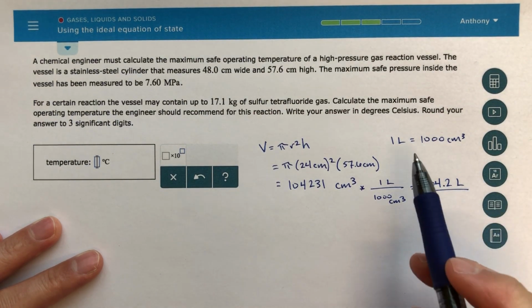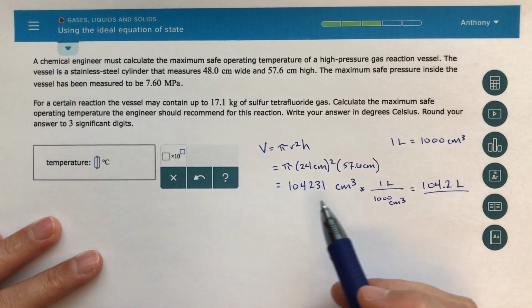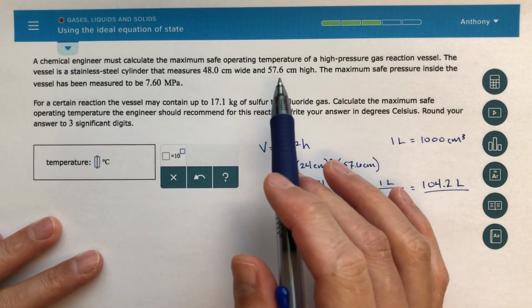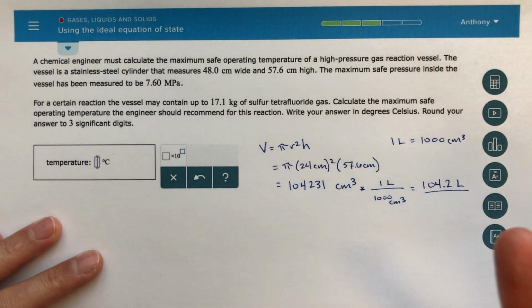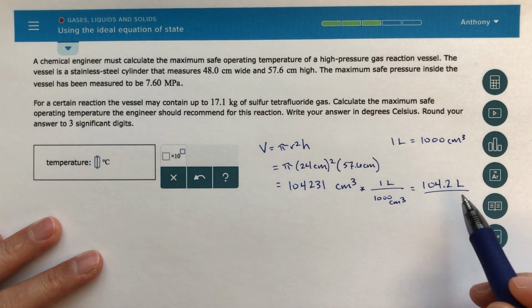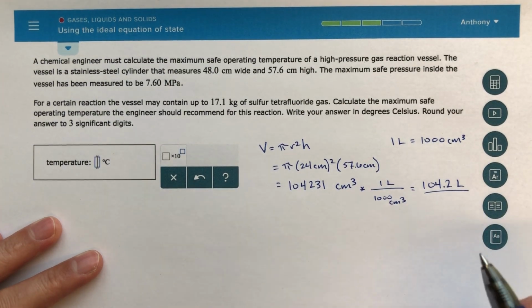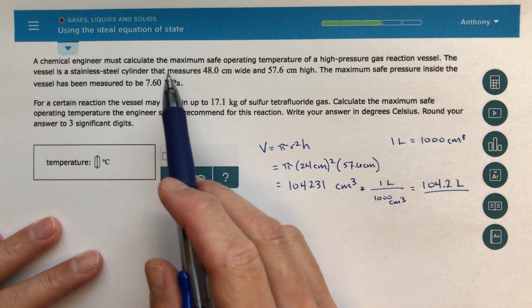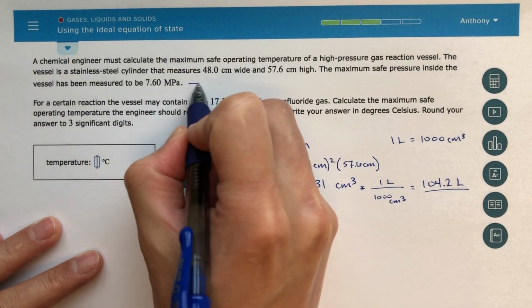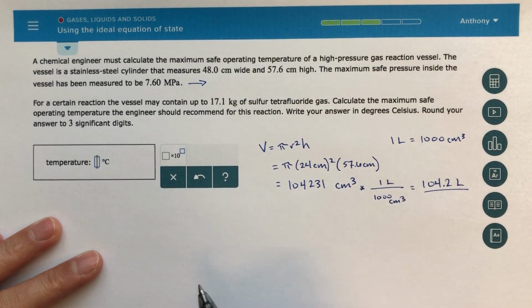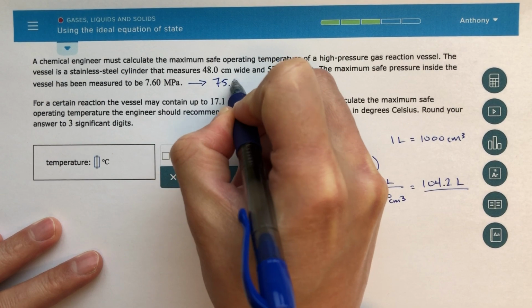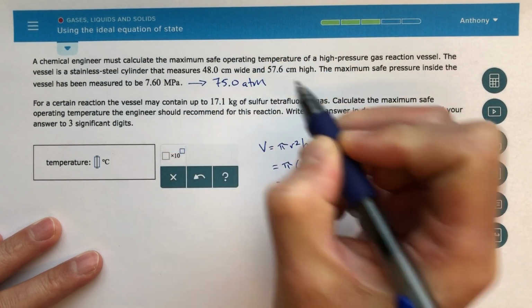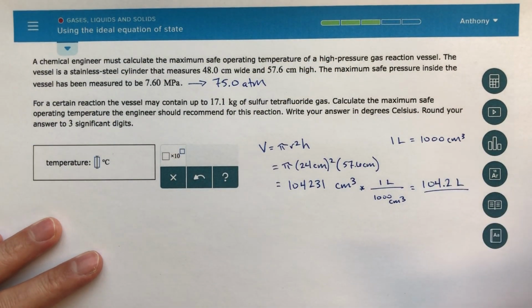That's the first thing that I did. And I haven't even finished reading the question yet, but I'm already going through, breaking down what's the information that's given, and how can I treat that to figure out what the volume of my cylinder is. So now I've got a volume in liters, which is ideal for the ideal gas law. The next thing I did is I took this 7.6 megapascals and I literally just typed 7.6 megapascals to atmospheres into Google, and it told me that it was 75.0 atmospheres.